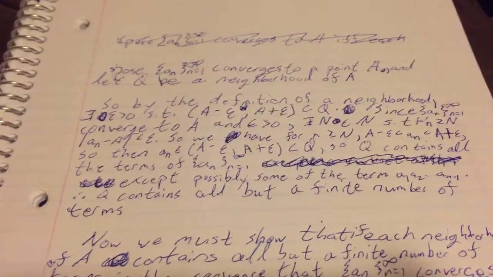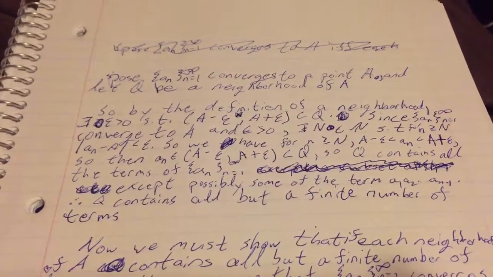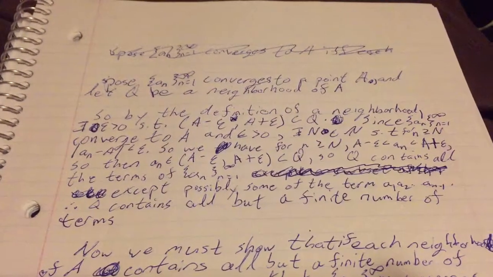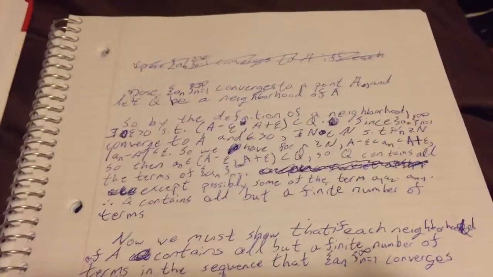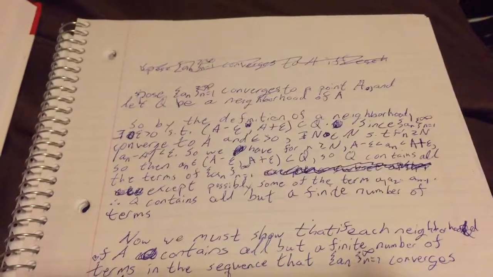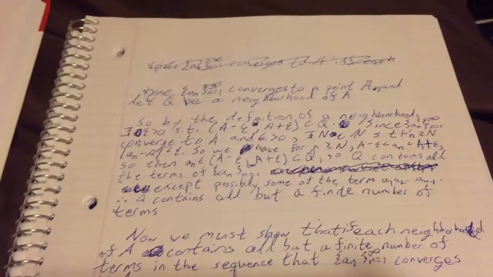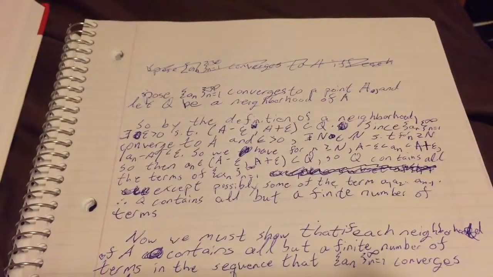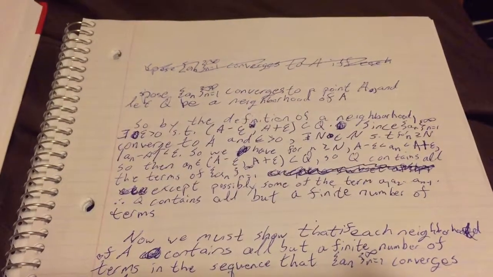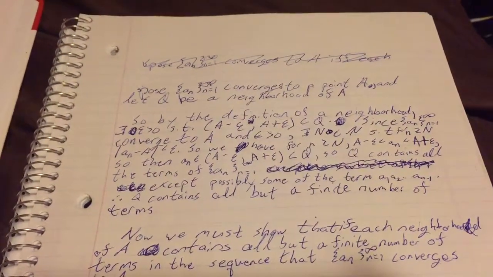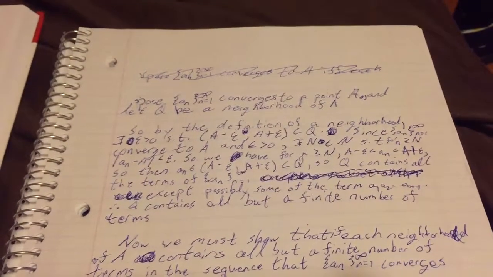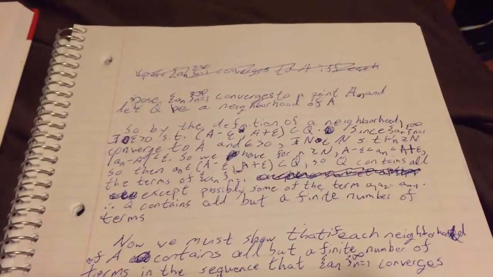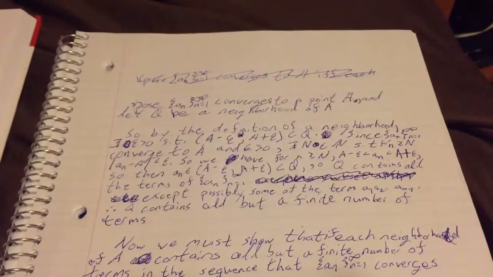Well, since our sequence converges to A and epsilon is in fact greater than 0, there's going to exist a big N in the natural numbers so that for little n greater than or equal to big N, the absolute value of a sub n minus A is going to be less than epsilon. So we have for little n greater than or equal to big N, A minus epsilon is less than a sub n is less than A plus epsilon. So that means that our a sub n is going to be part of that interval, which is a subset of that neighborhood.